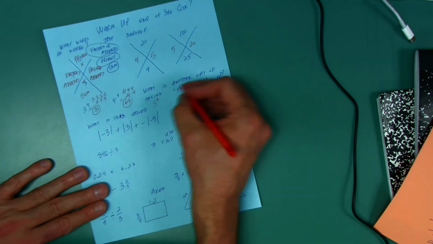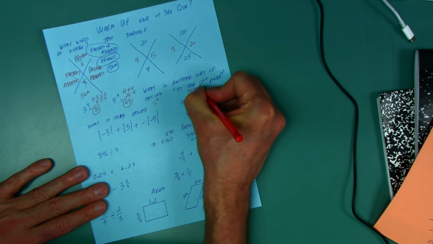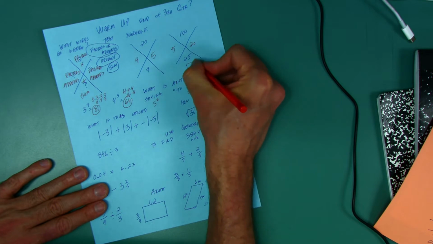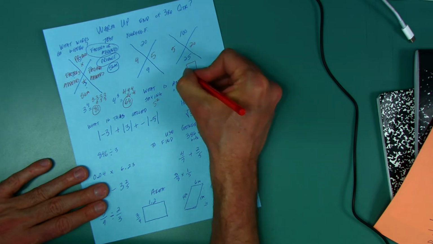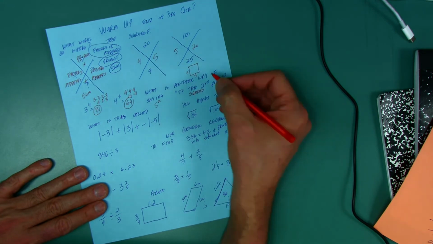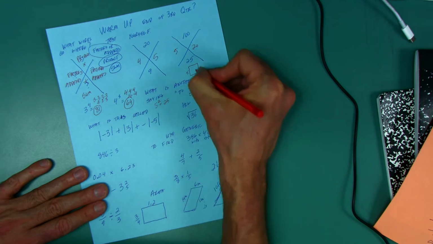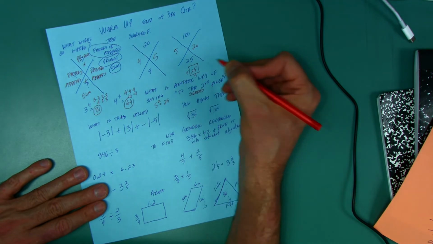Another way of saying to the second power is to say squared. And we're starting to figure out why, right? If I had a square and each side was 5, the area would be 5 times 5. 5 to the second power, 5 times 5 is 25. The area of the square is 25 square units.